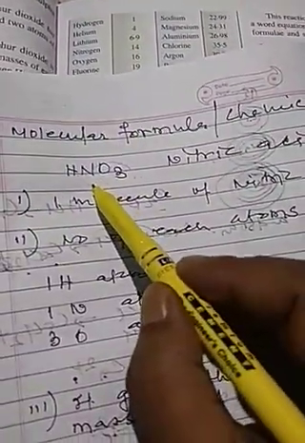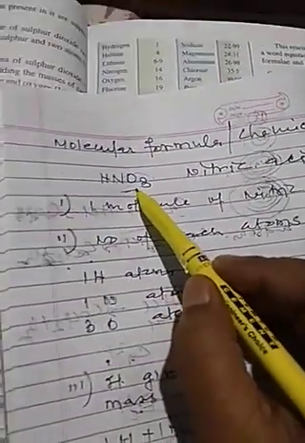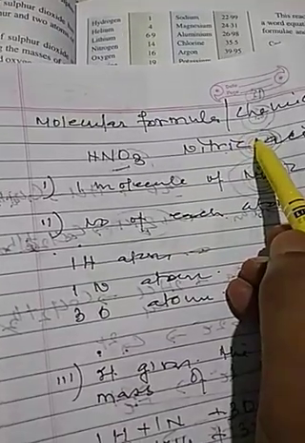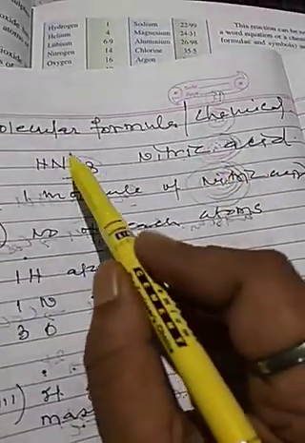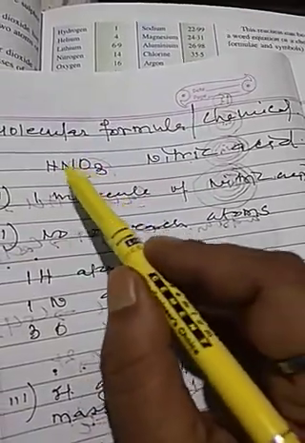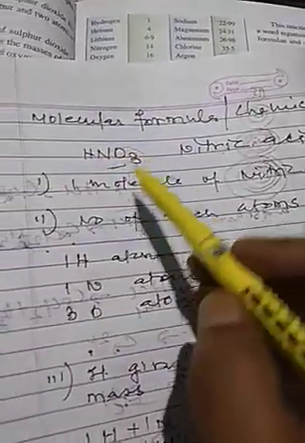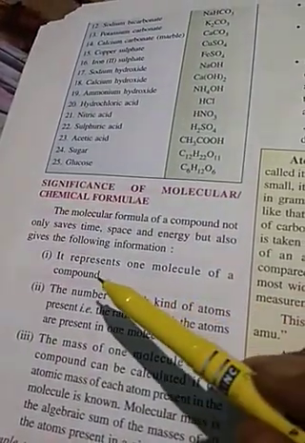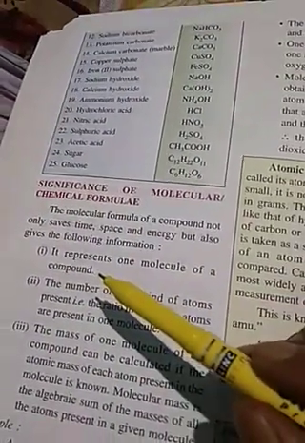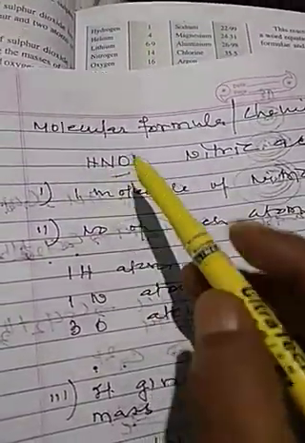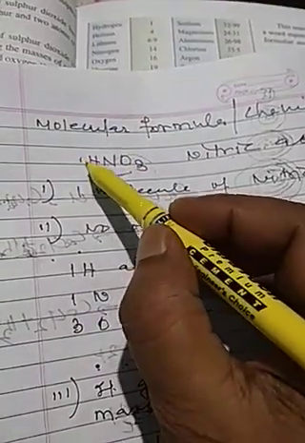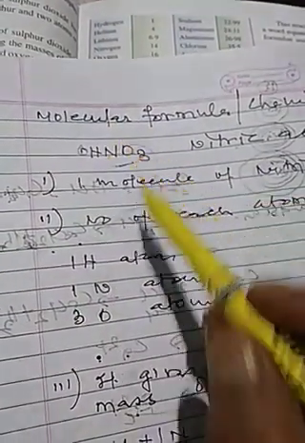See, this is the chemical formula of nitric acid. What does it say? It is one molecule of nitric acid. HNO3 is one molecule of nitric acid. It represents one molecule of the compound. In this molecular formula, nothing is written, which means it is one molecule.